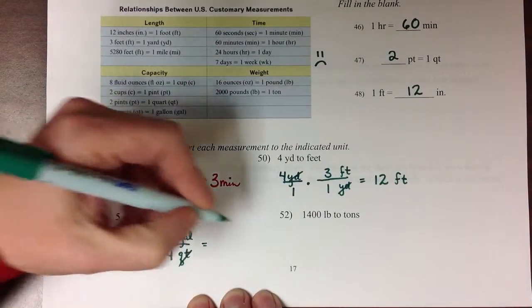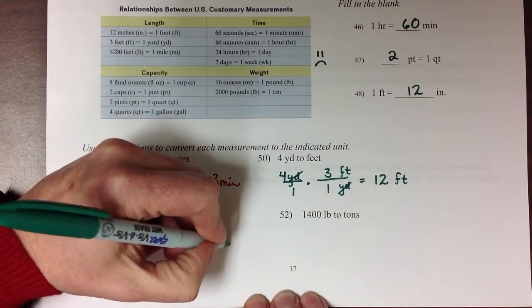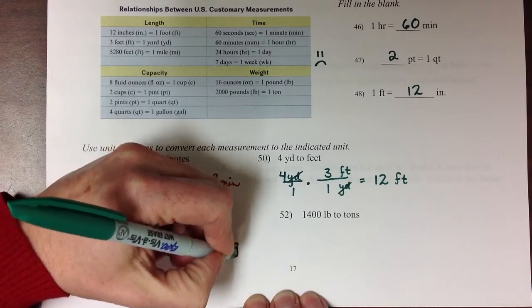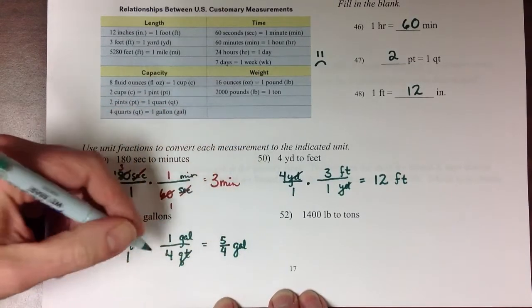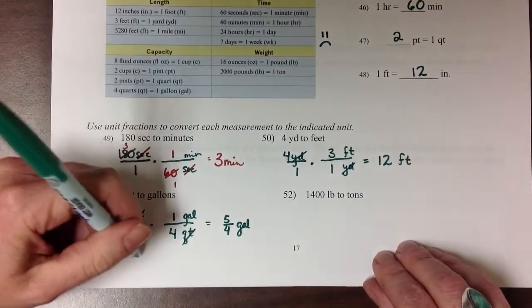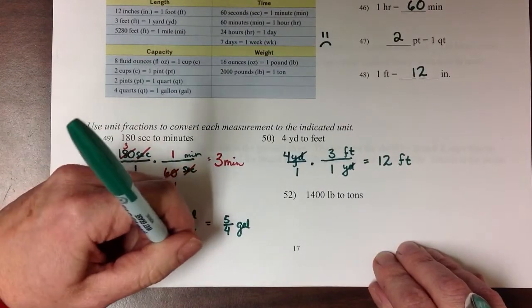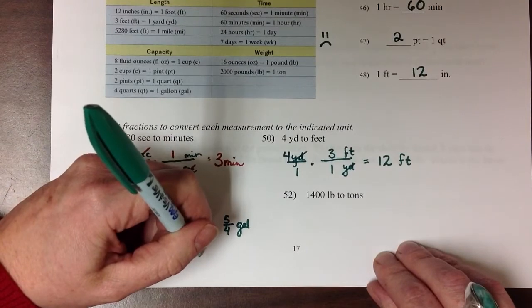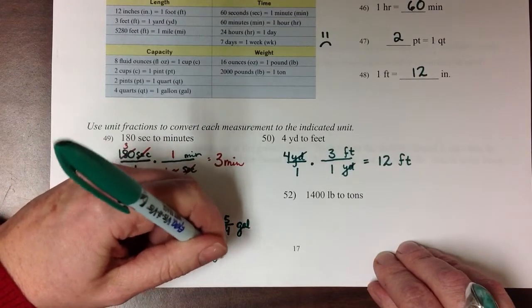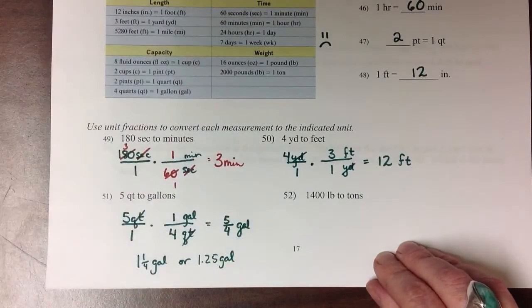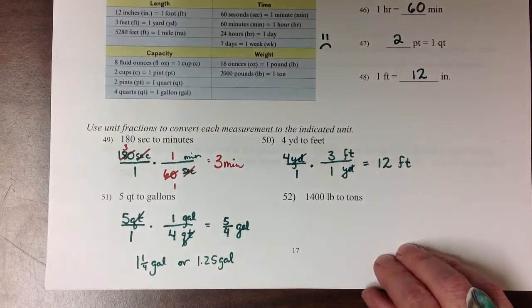After quarts cancel out, I am left with 5/4 of a gallon. Or if you wanted to write this as 1 1/4 gallons, or 1.25 gallons, any of those answers would be just fine.